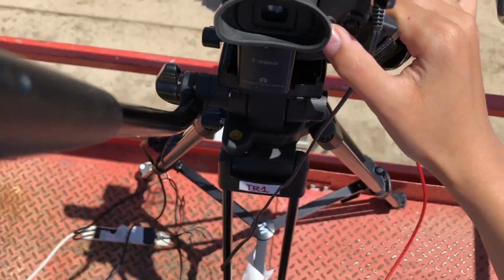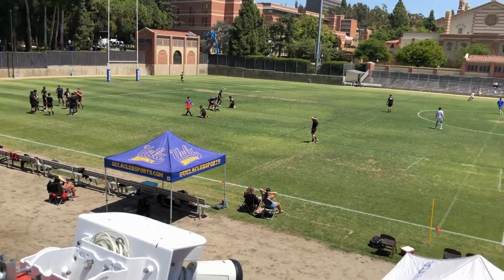And good luck with your camera work and your tripod operations, and have a good game.